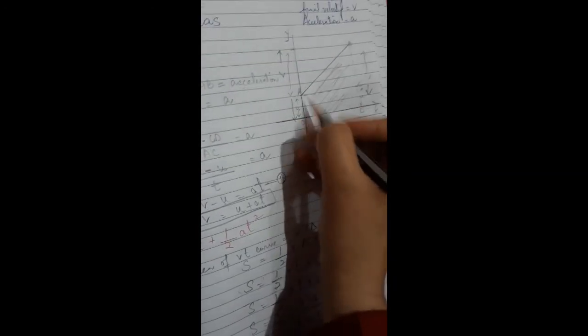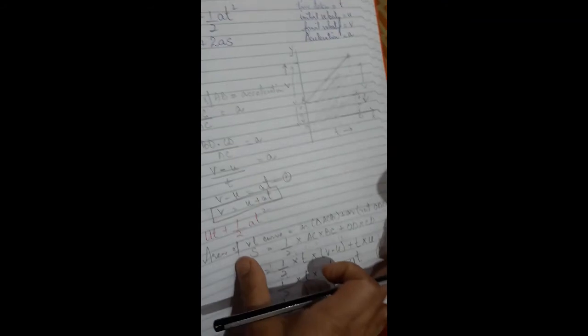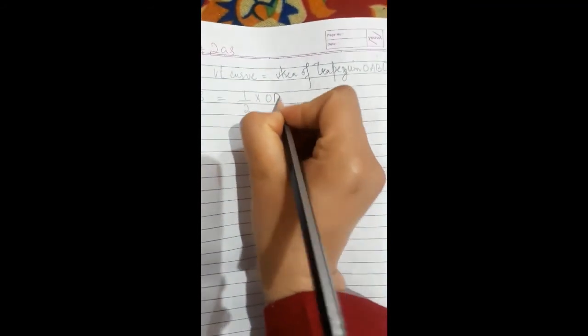Again, the area under the velocity time curve is nothing but displacement. And what is the area of a trapezium? That's 1/2 of height times the sum of parallel sides. What is the height in this trapezium? That is OD, or you can say AC. And the parallel sides are OA and DB. So 1/2 of height, that is OD, and sum of parallel sides, that is OA plus DB.